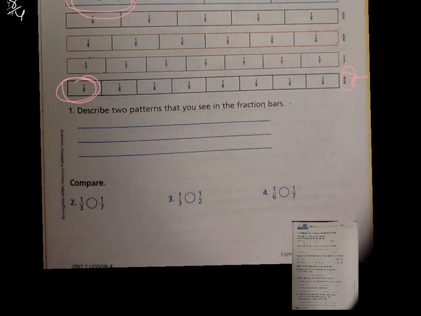So when we compare down here on 2, 3, and 4, would you want 1/3 of a pizza or 1/7 of a pizza? You would want 1/3 because they're unit fractions, so that means they each are 1 piece out of 3 or out of 7. So because it's out of 7, that means the pizza or the candy bar or whatever it is getting broken into 7 pieces and you only get 1, compared to the same candy bar being broken into 3 pieces and you get 1. Okay, next one, 1/3 or 1/2.